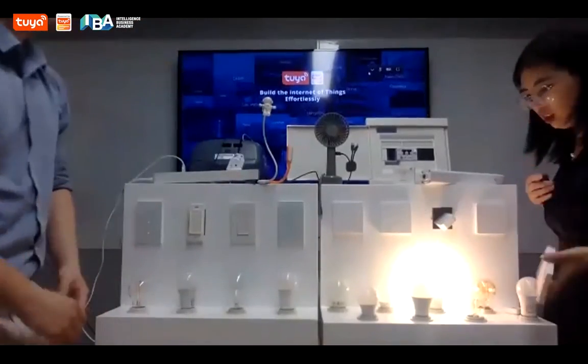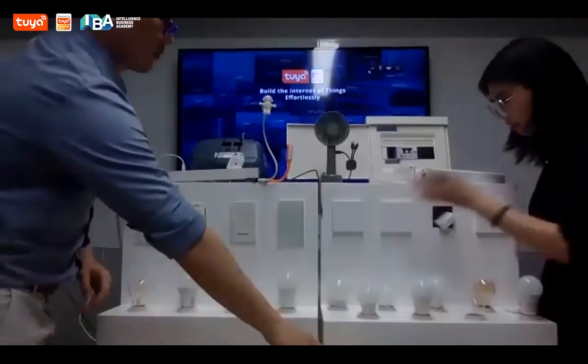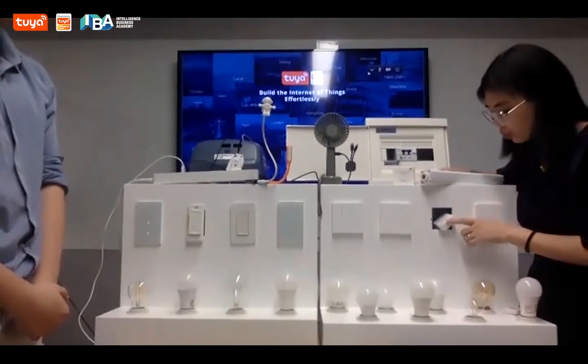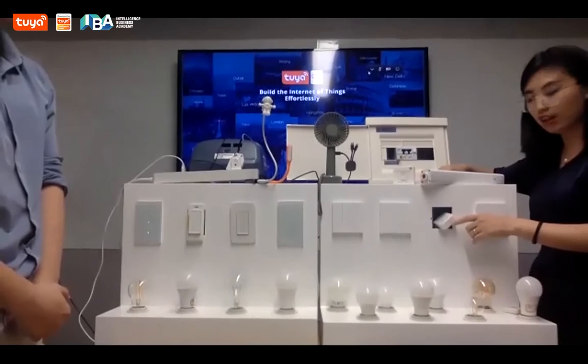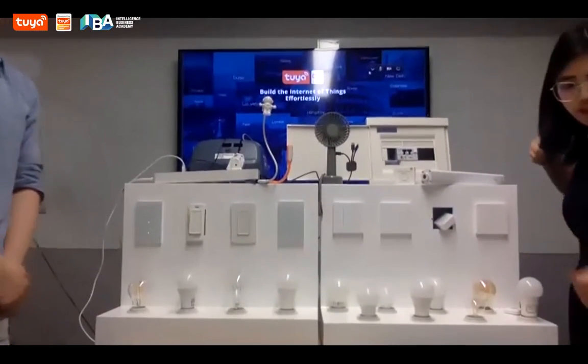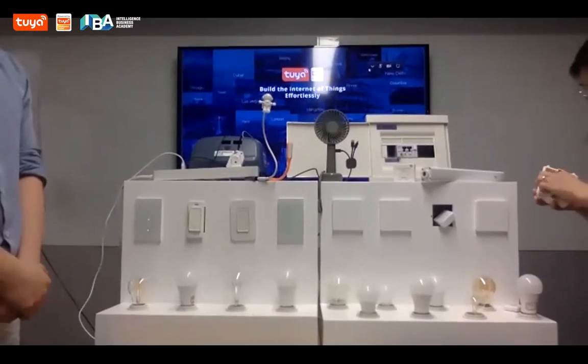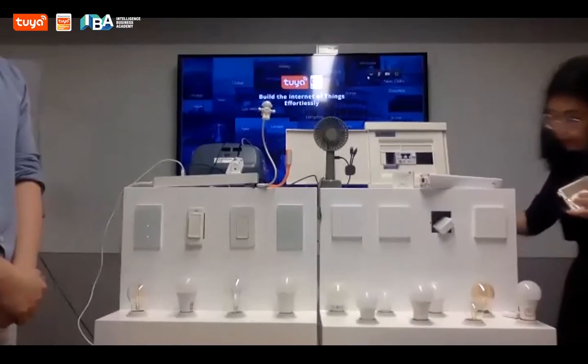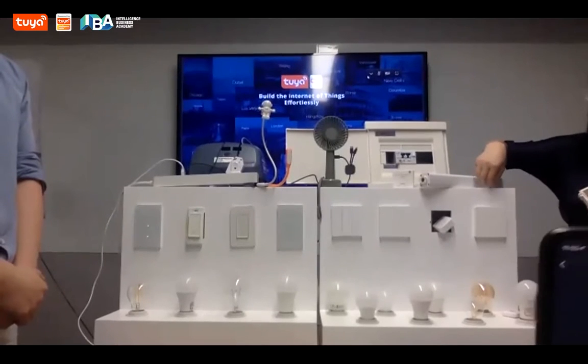The next one we would like to share with you is a smart module. You can see that this module can be flush mounted in our mounting box. I already finished the construction.